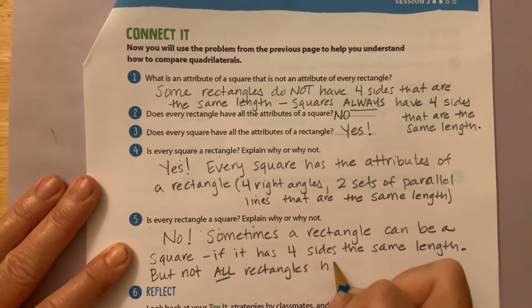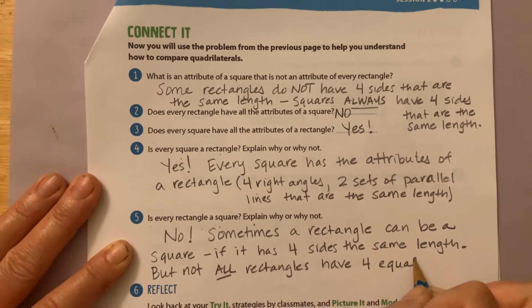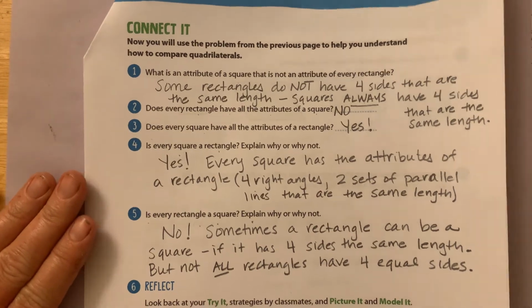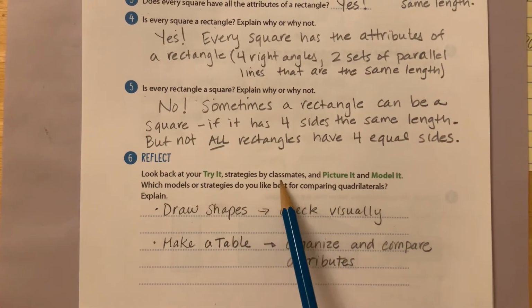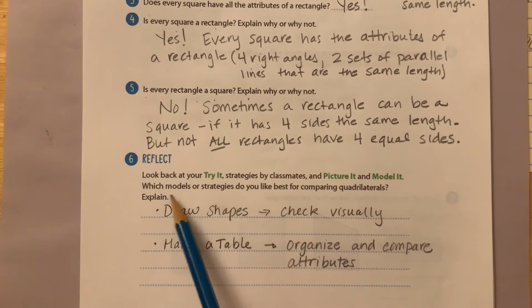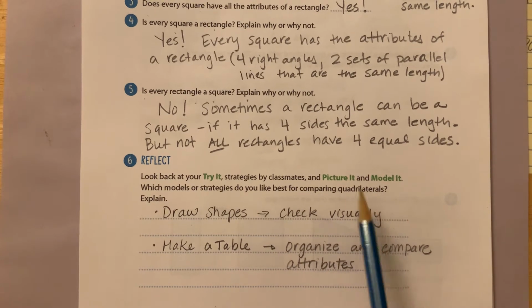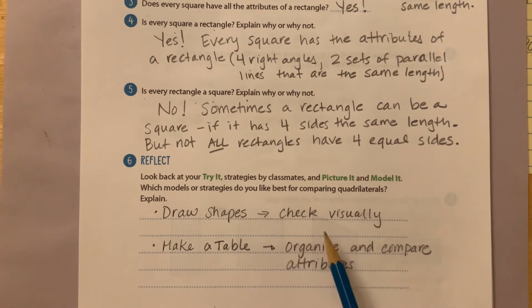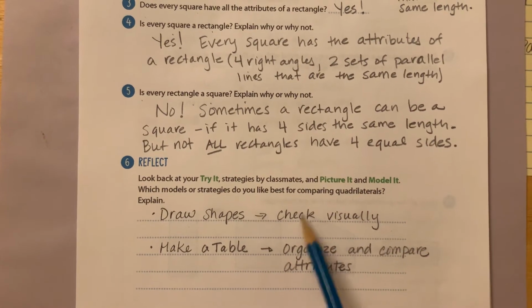Have 4 equal sides. Okay, so let's look at our reflect. Look back at your Try It, Strategies by Classmates, and Picture It and Model It. Which models or strategies do you like best for comparing quadrilaterals? Remember, you can draw the shapes and then just check them visually. Use your eyes and figure out what makes them the same and what makes them different.